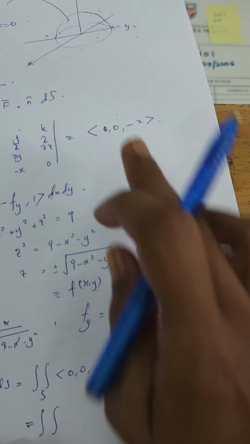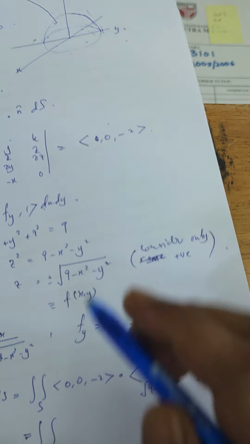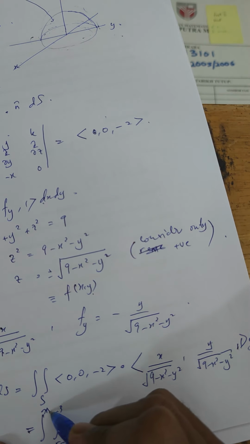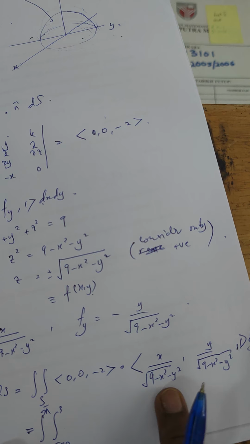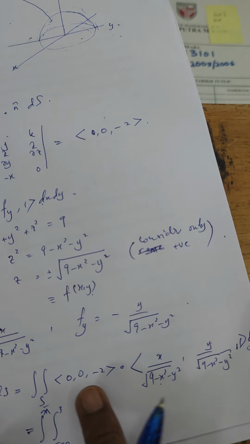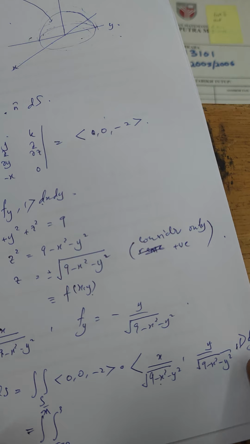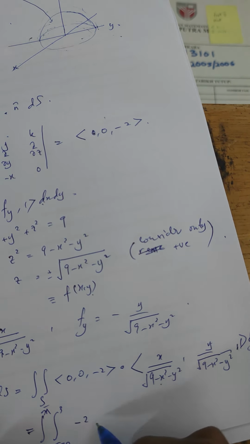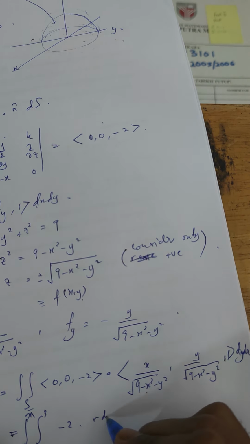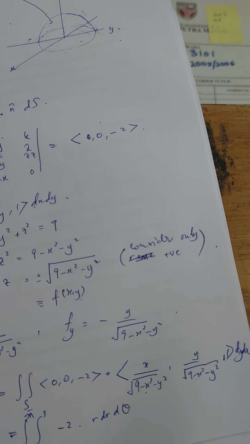The radius is 3, so you can take r from 0 to 3 and theta from 0 to 2 pi, because it's a full circle. We change that, and the 9 minus r squared gives you r. So what you have here, 0, 0, that's 0, then minus 2 here. That gives you minus 2, and dy dx gives you r dr d theta. Then you can solve this thing.